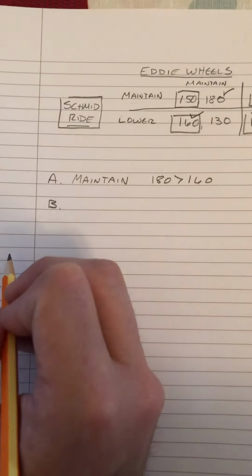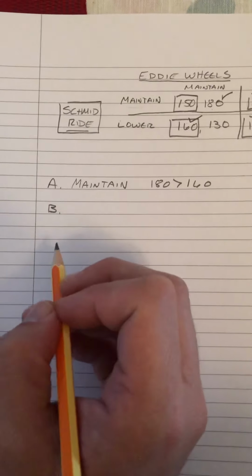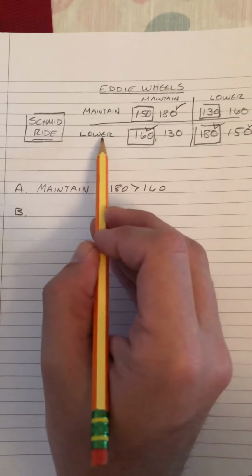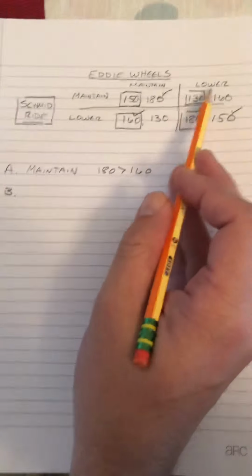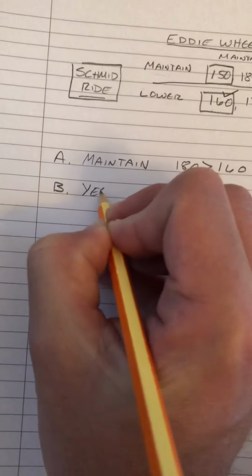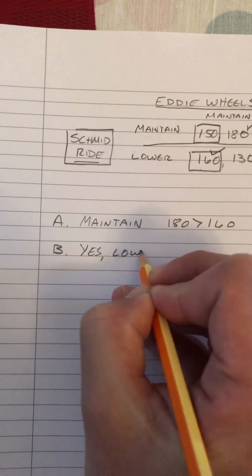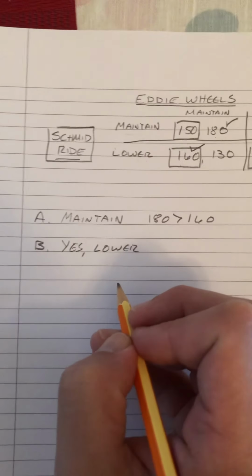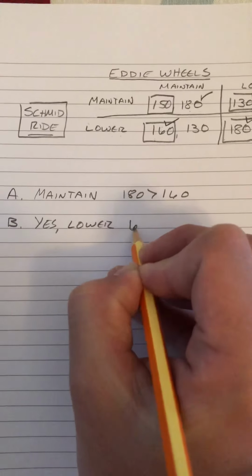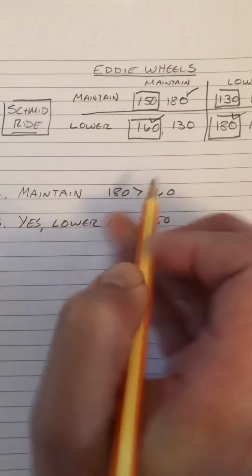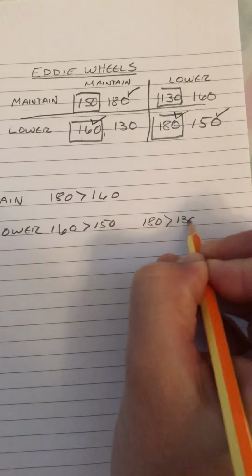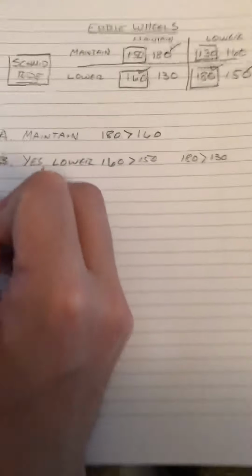For letter B, is there a dominant strategy for Schmidt Ride? Well, the answer is yes, because if we look at the boxes we made, if Eddie Wheels maintains, they're going to go low. If Eddie Wheels goes low, they're going to go low as well. So the correct answer here is yes, and that is to go lower. And then again, they ask us to explain. In this situation, all you have to do is just say, well, 160 is greater than 150, and then 180 is greater than 130.